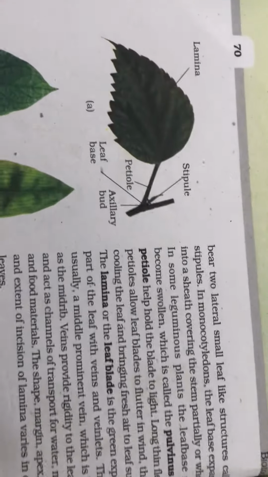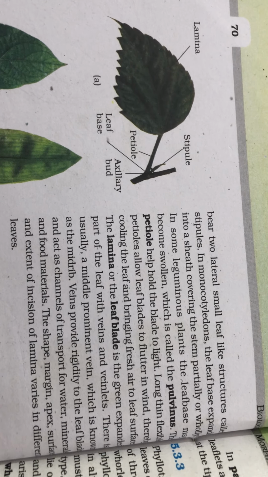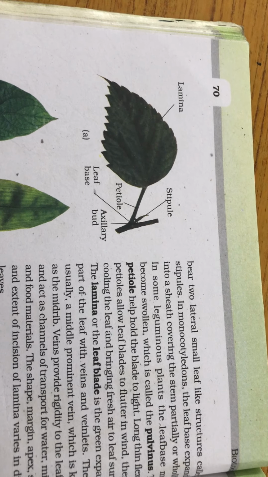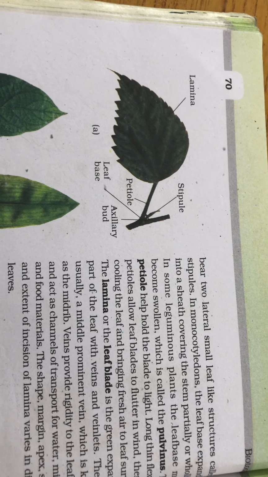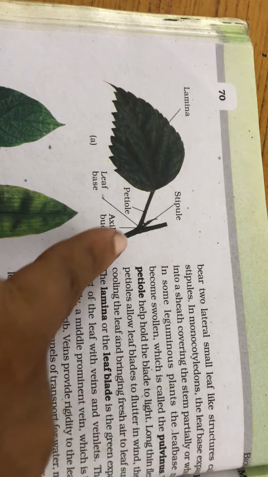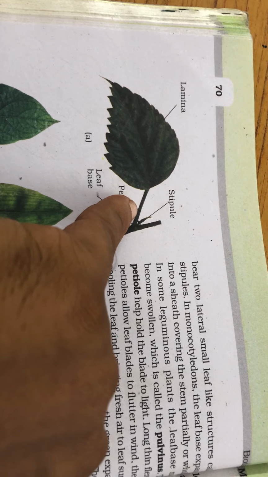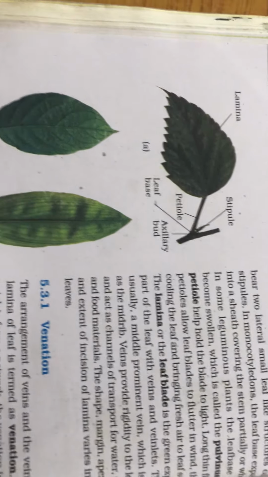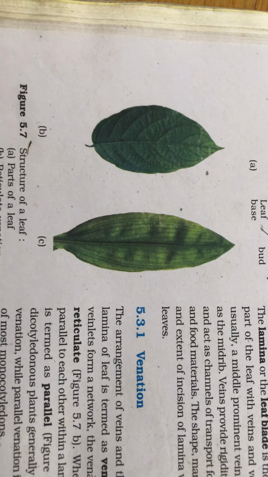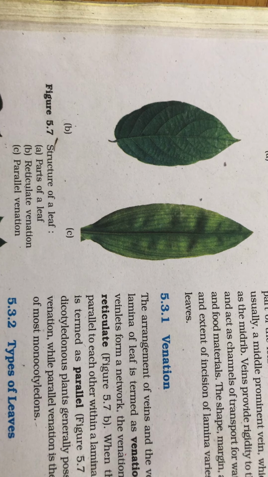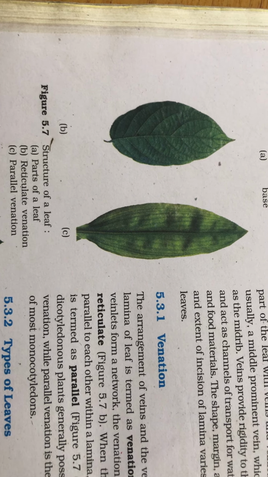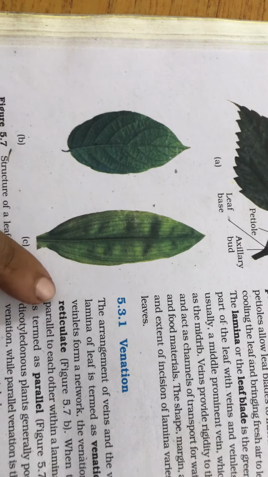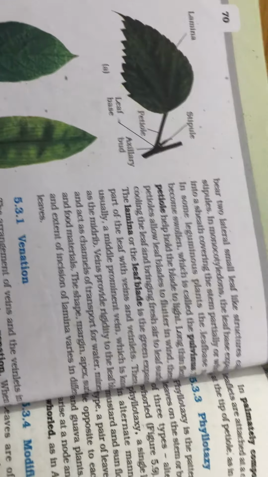Many leaves bear two lateral small leaf-like structures called stipules. You can see in this figure where the stipule is, where the axillary bud is, where the leaf base is, where the petiole is, and what the region is called, lamina. And in another figure you can see the structure of a leaf, reticulate venation and parallel venation.